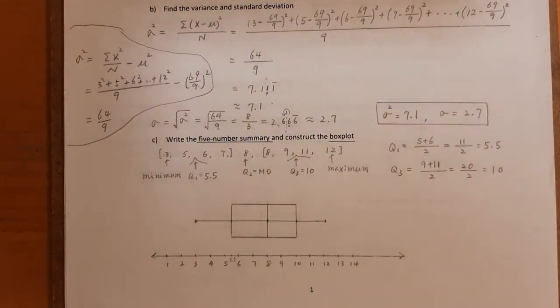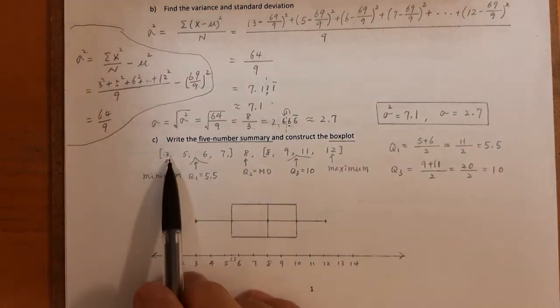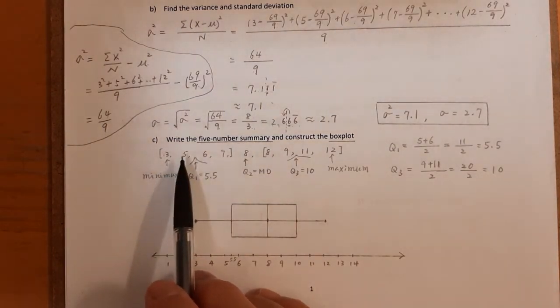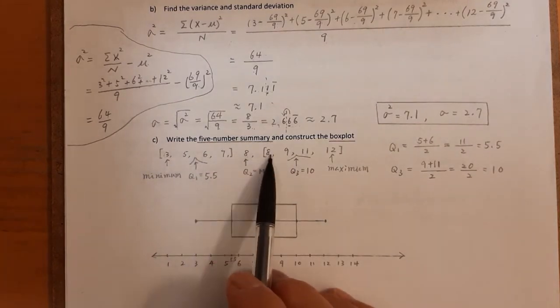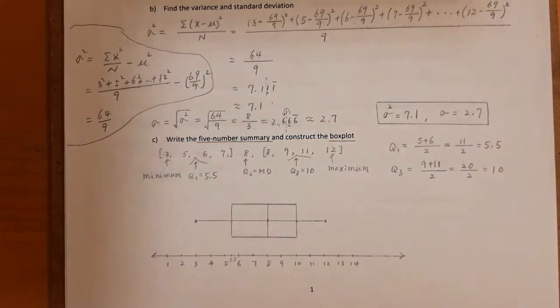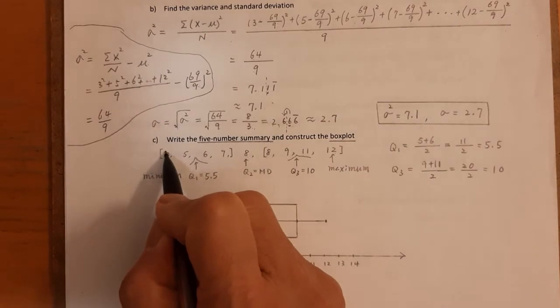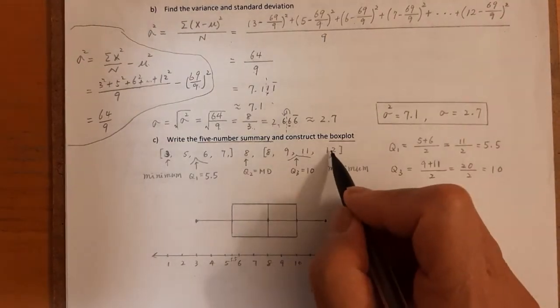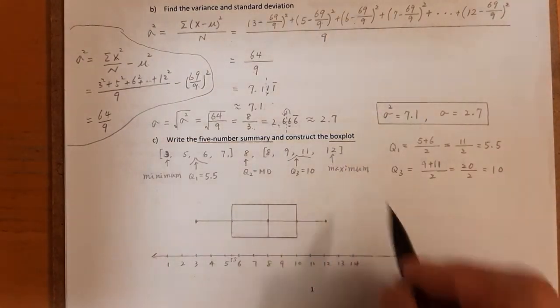For the 5-number summary, first of all, we list out the data: 3, 5, 6, 7, 8, 8, 9, 11, 12. Those are 9 scores. The smallest one we call the minimum. The minimum is 3. The largest one is 12, called the maximum.